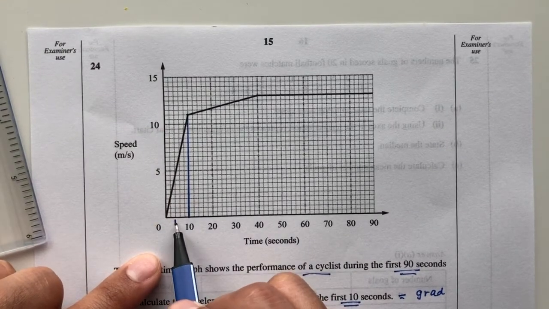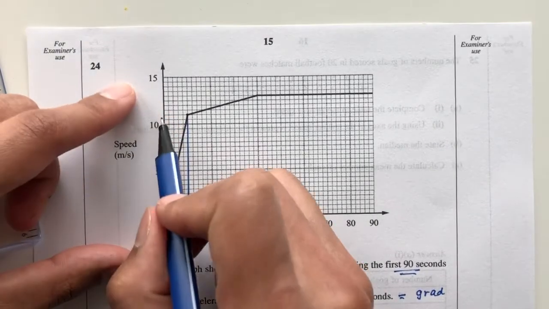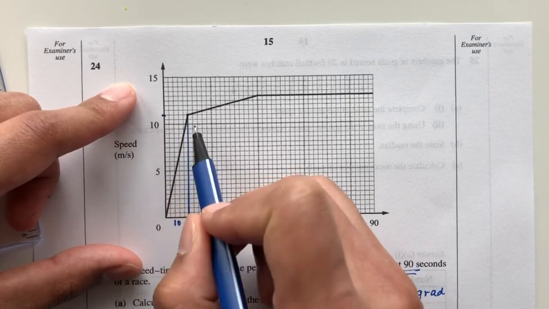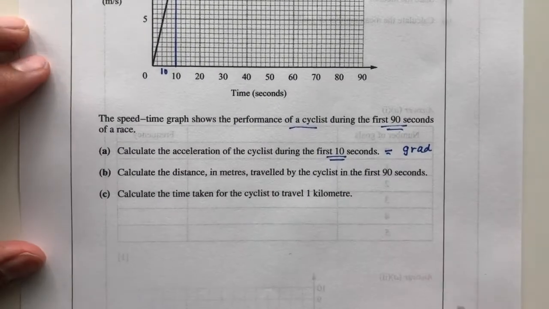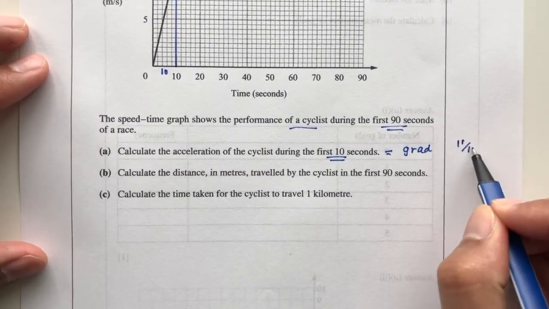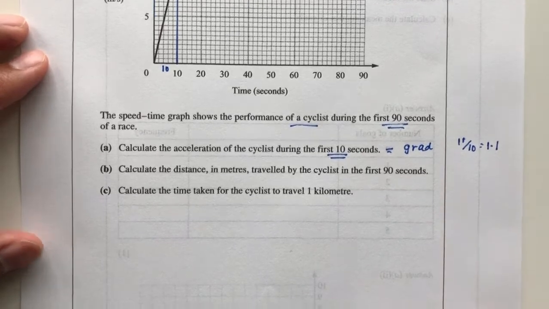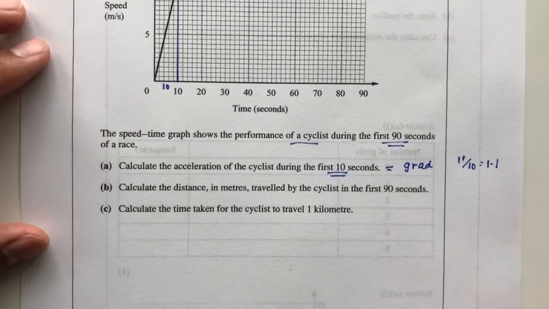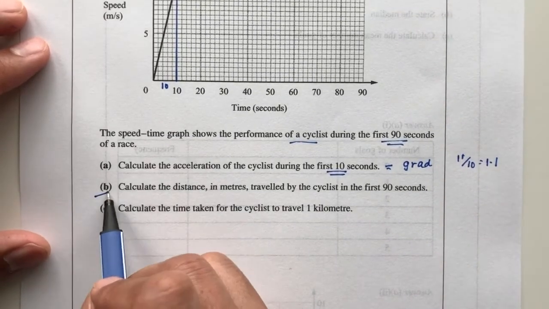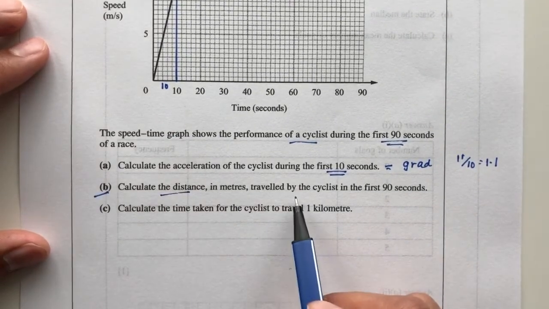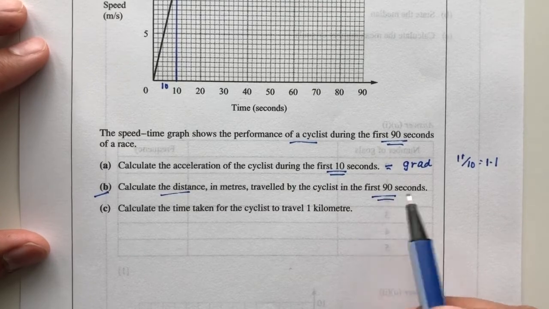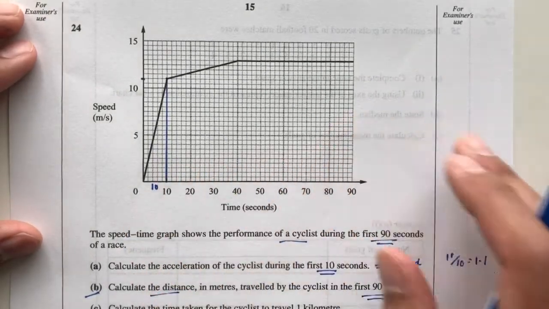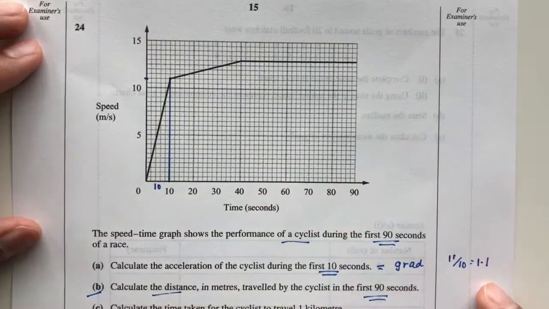So the gradient is always the height divided by base. So the base is 10, and the height is here, which is 11. So that will be 11 by 10, which is 1.1. So 1.1 will be the acceleration in the first 10 seconds. Now for part B, calculate the distance traveled by the cyclist in the first 90 seconds. So basically find the area on the graph for this shape.